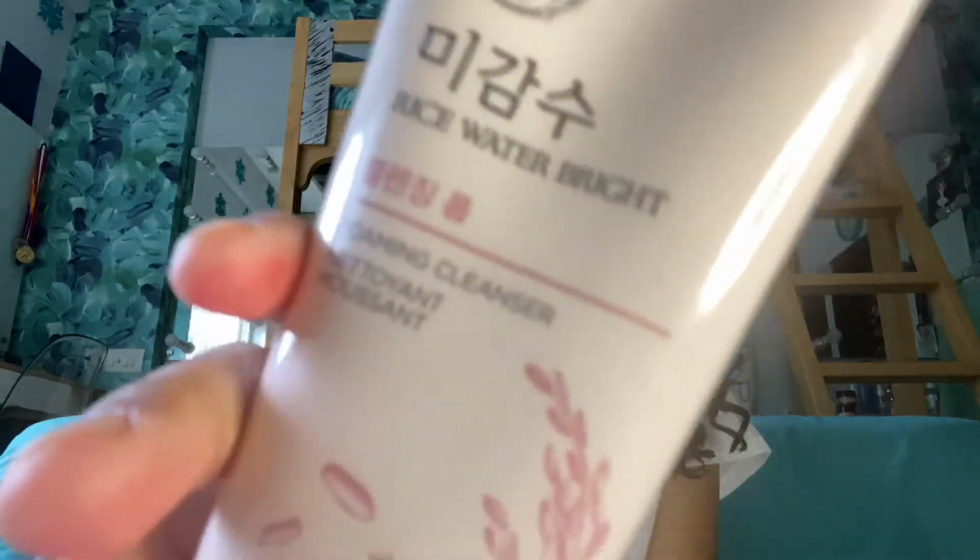So the first time I wash it is in the shower. When you have a hot shower, the steam goes and the pores of your skin open, and that's when the cleanser can clean your skin better. So after I have a shower, I just splash some warm water on my face, and then I use this particular Rice Water Bright face wash from The Face Shop. It's a foaming face wash, so I put a little bit on my hand. You need this much of face wash from this particular brand. You need hardly any face wash.